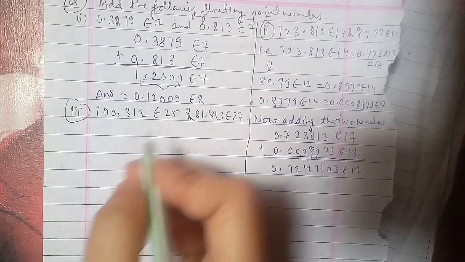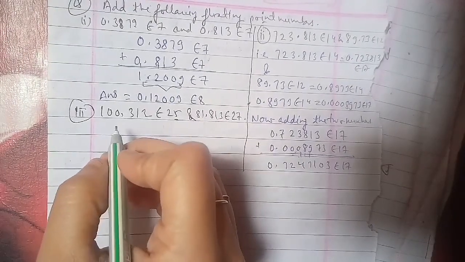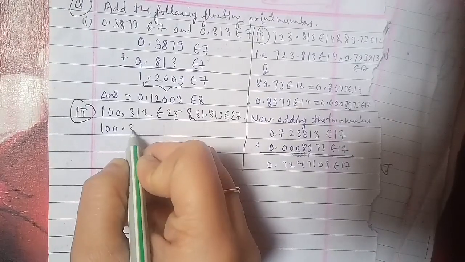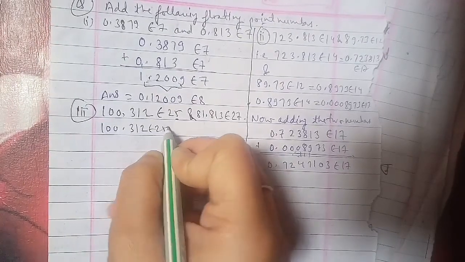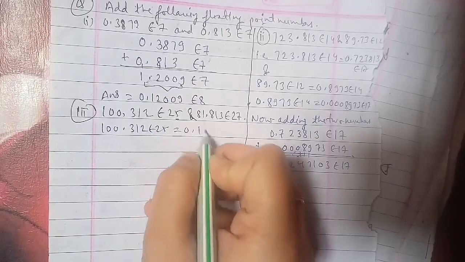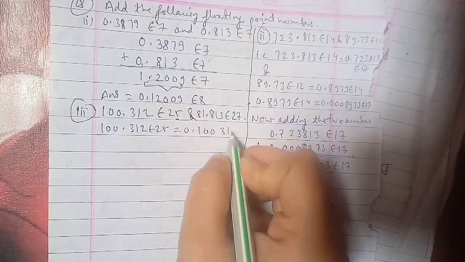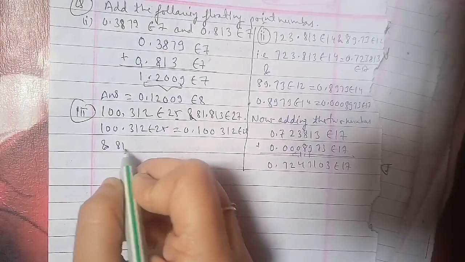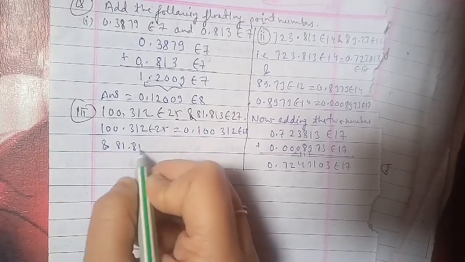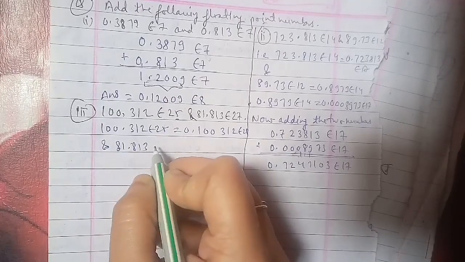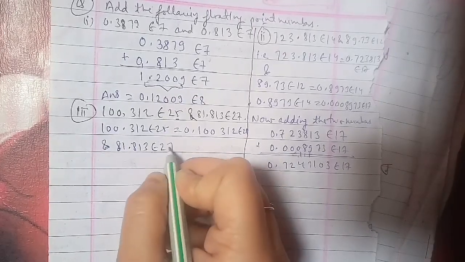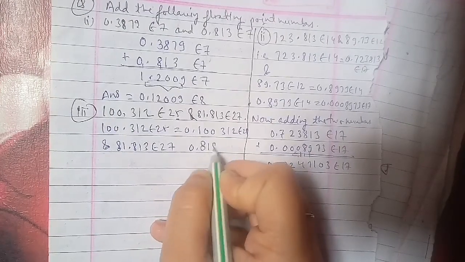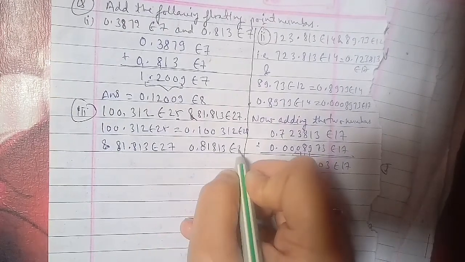First normalize the two numbers: 100.312 E25 equals 0.1000312 E28, and 81.813 E27 equals 0.81813 E29.